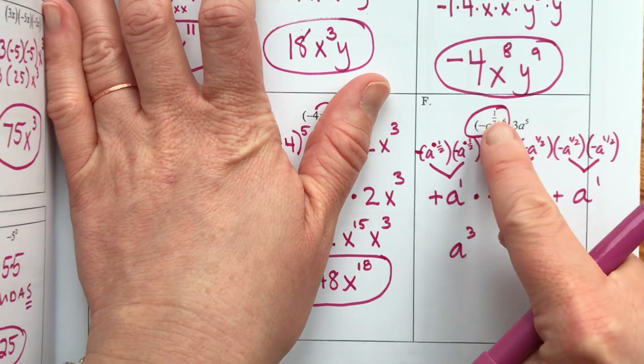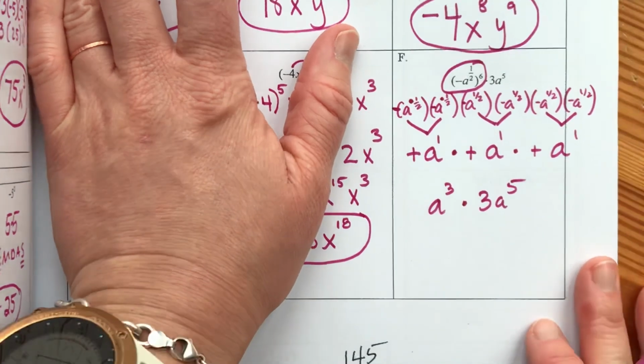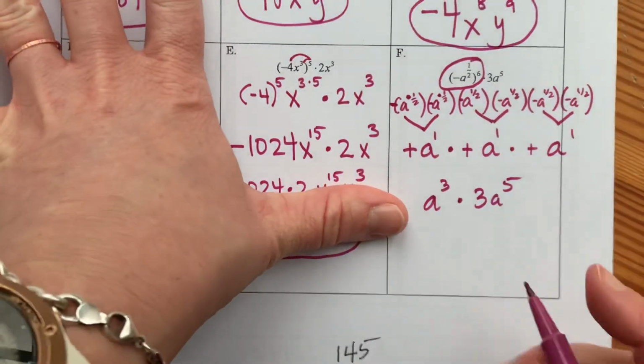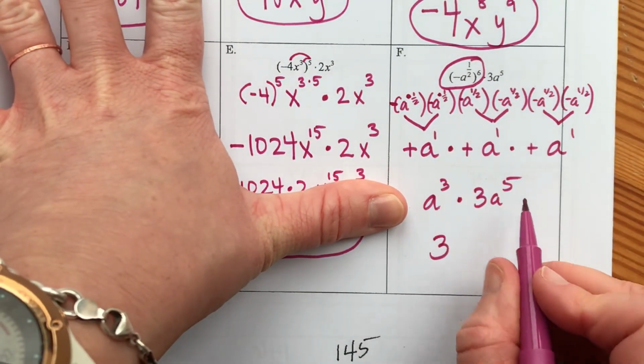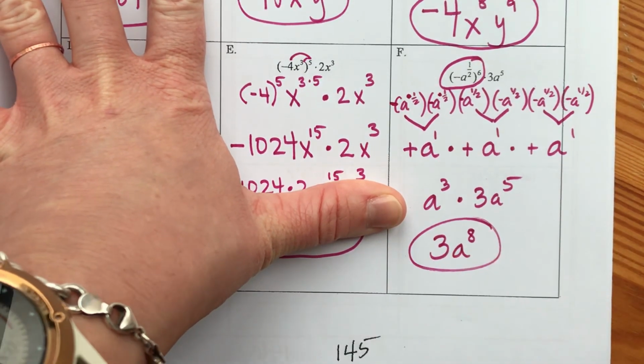That's the first part right here, a cubed times 3a to the 5th. And if I have 3 and a to the 3rd, a to the 5th, if I add my 3 plus my 5, I have 3a to the 8th.